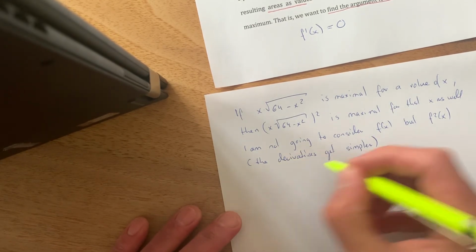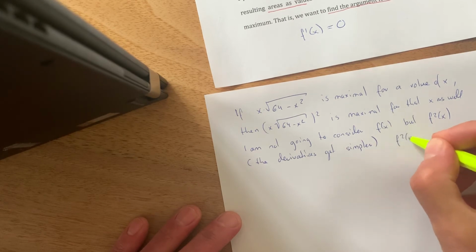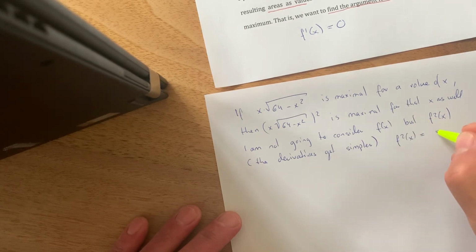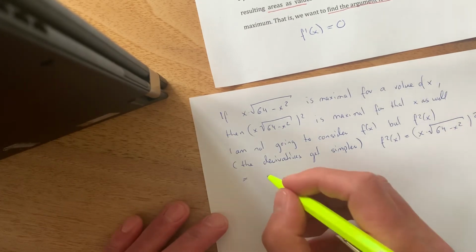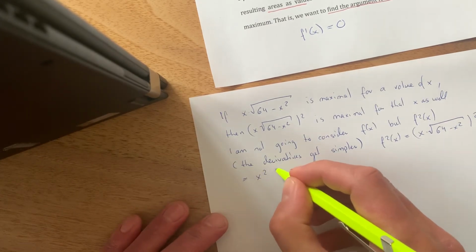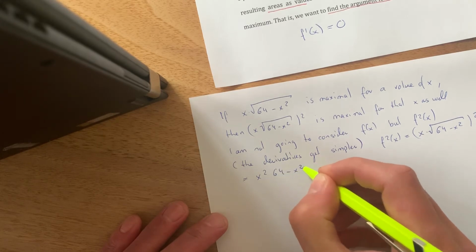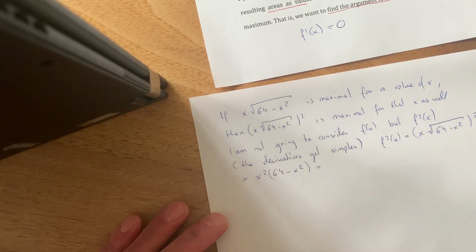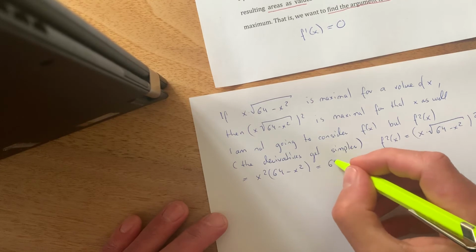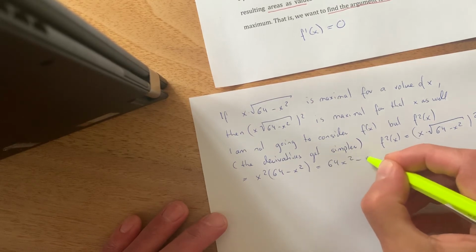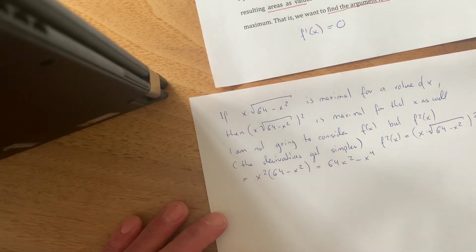So let's see. F squared of x equals this. So I have a product, which means I can square both parts in isolation, leading to this. Now I can simplify this, leading to this.